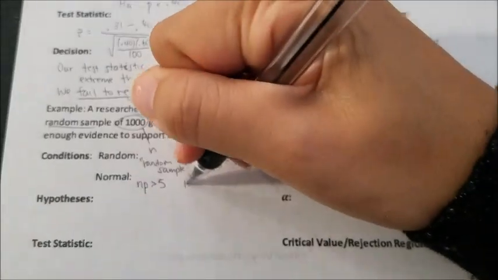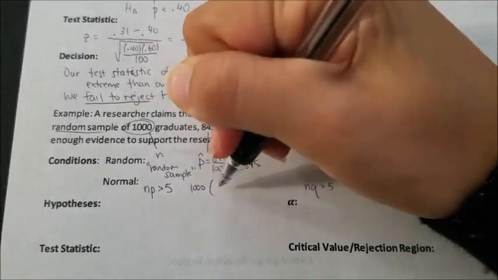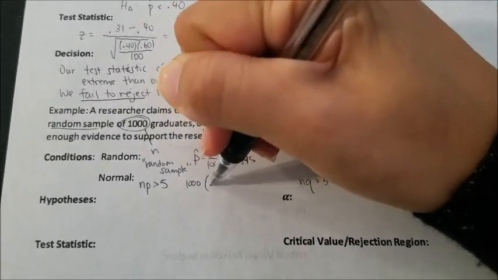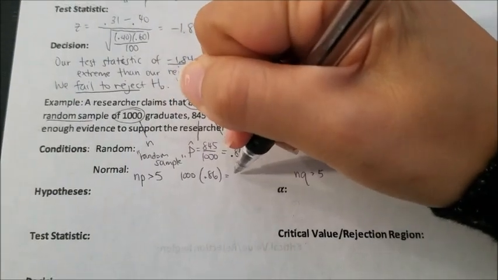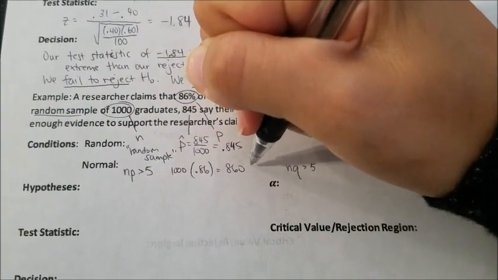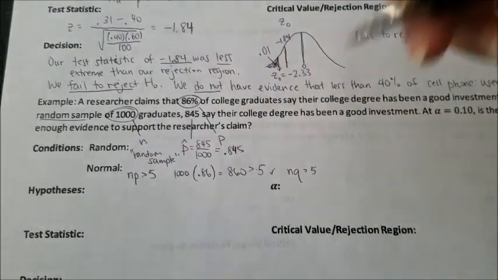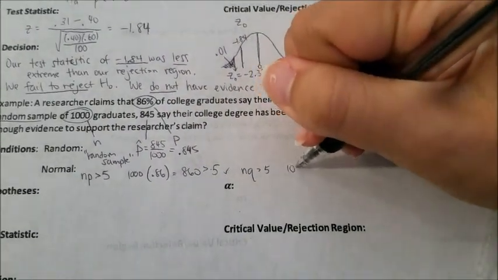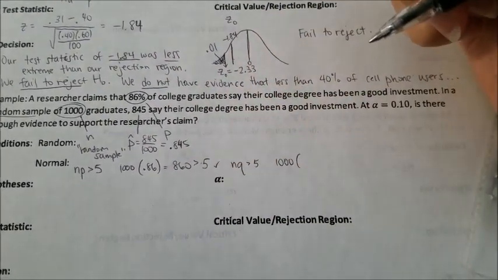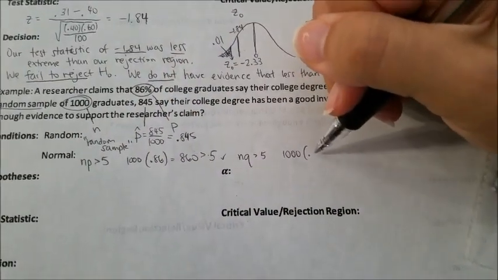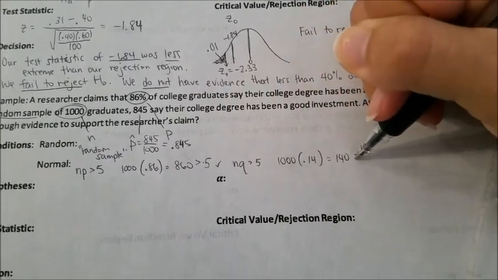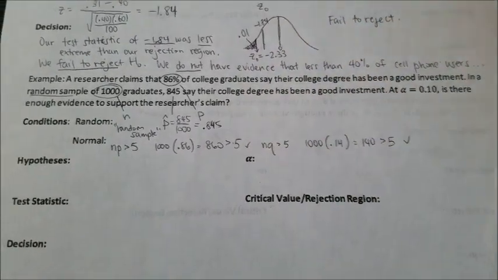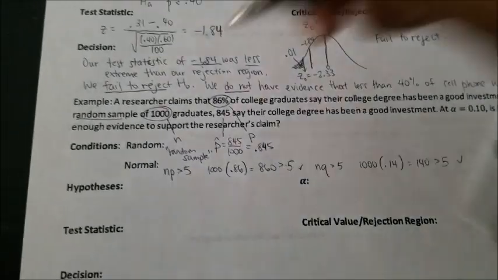So n here was 1,000, p was 0.86. That gives me 860, definitely greater than 5. Great. So now we just need to check n times q. 1,000 times 1 minus 0.86 would be 0.14, which gives me 140, also greater than 5. Great, did it. Okay, so this problem works. We move on.